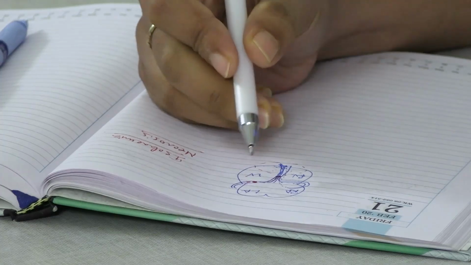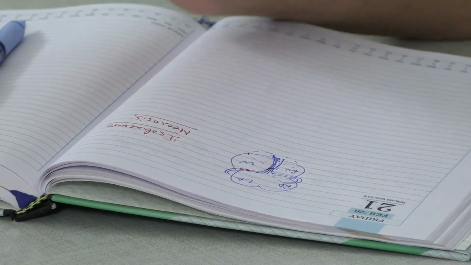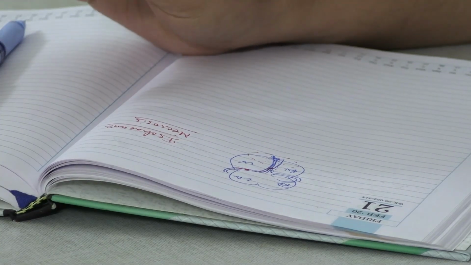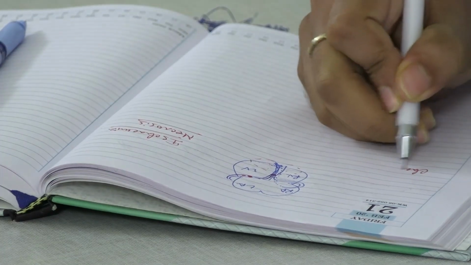Whenever a patient has this kind of block, they will present with certain specific symptoms. What could be the symptoms? First of all, there will be chest pain localized to the left side of the heart. So one is chest pain.